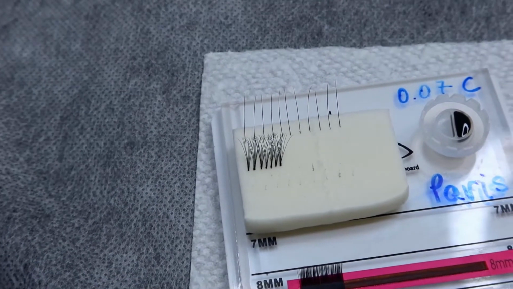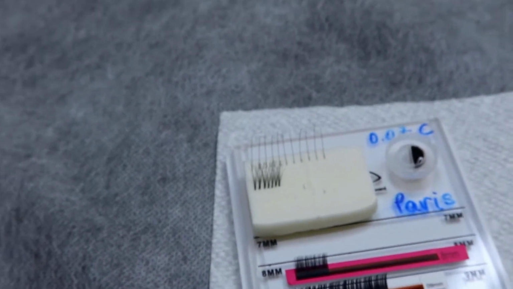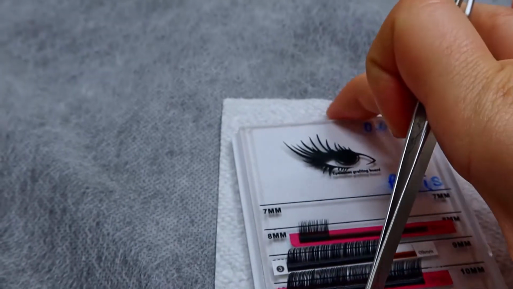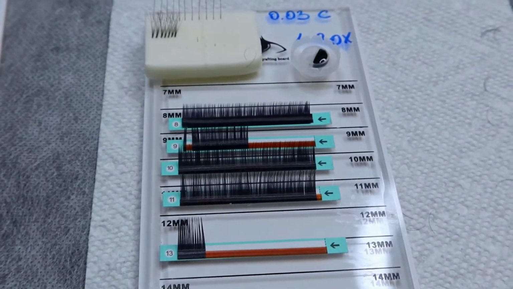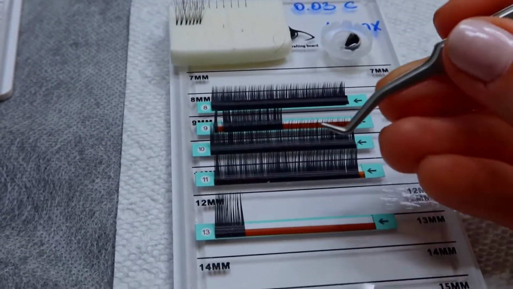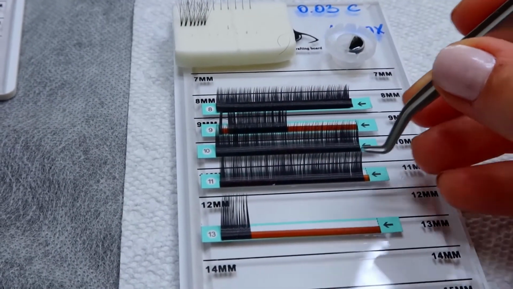Light volume, and now I'm gonna show you how I do mega volume. I also have these different lashes from Lashbox LA. This is 0.3 in C curl, so I can create mega volume.